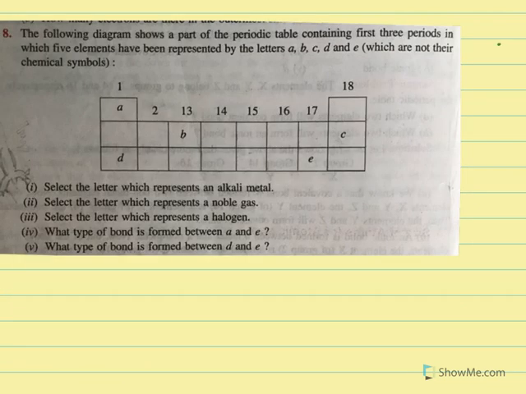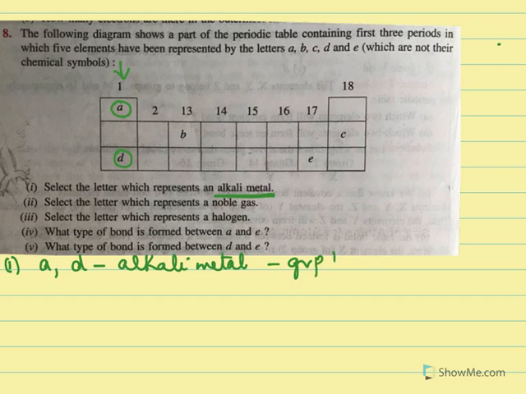The following diagram shows a part of the periodic table containing first 3 periods in which 5 elements have been represented by the letters A, B, C, D and E, which are not their chemical symbols. Select the alkali. Now the first group is always called the alkali. So A and D, they are alkali. And remember that group 1, alkali is group 1.